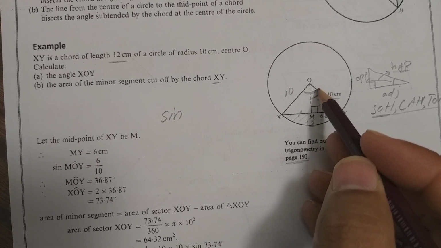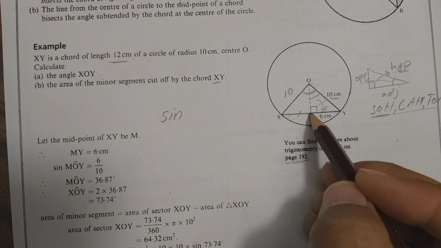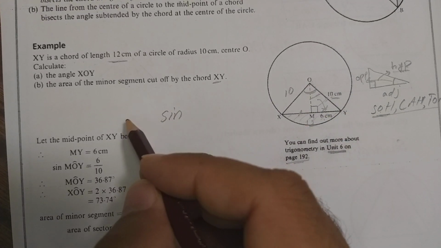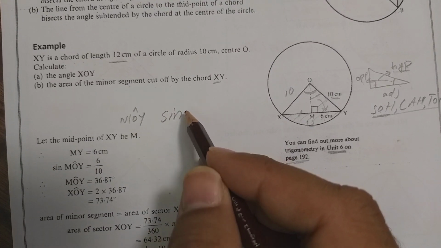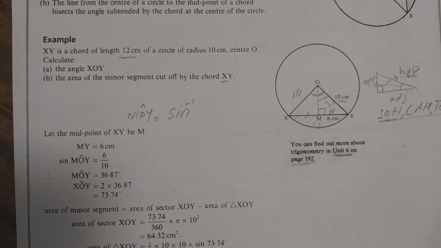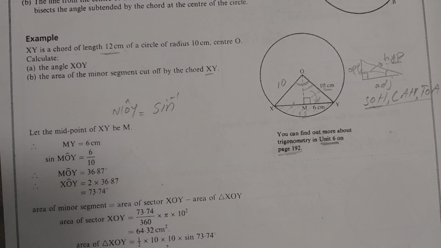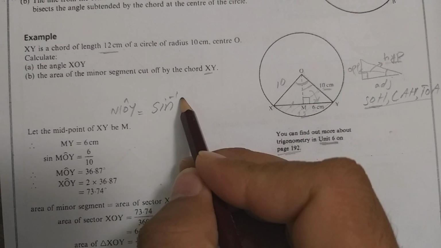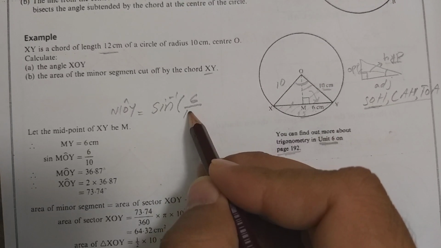So we have half of the angle, because it is MOY. So MOY equals sine inverse. Whenever you need to find the angle, we use shift, and whatever the angle we mention here, we use that one. So here the operation is shift sine, the opposite is 6 and the hypotenuse is 10.